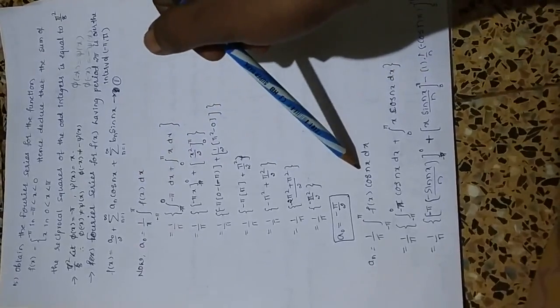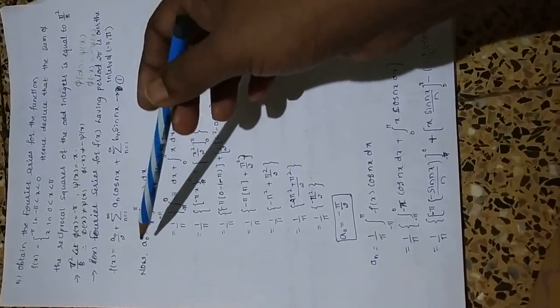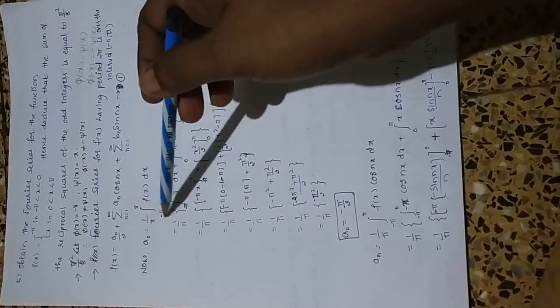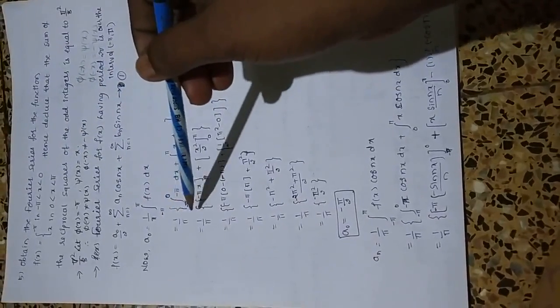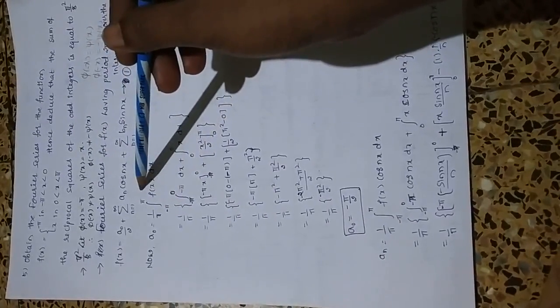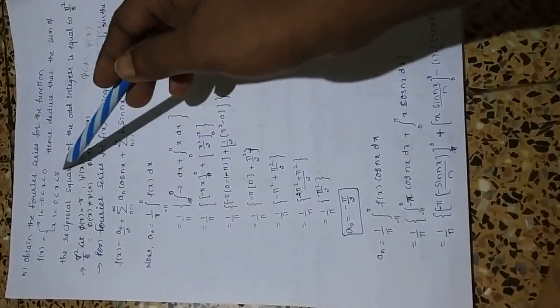You can see here a0, an. In this case this becomes 1 by pi. Remember that it is 1 by pi. a0 is equal to 1 by pi integral from minus pi to pi of f of x dx. For minus pi to pi we have two functions, therefore we need to write the given f of x like this.